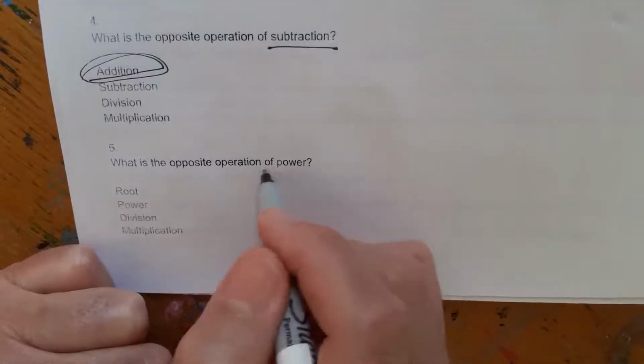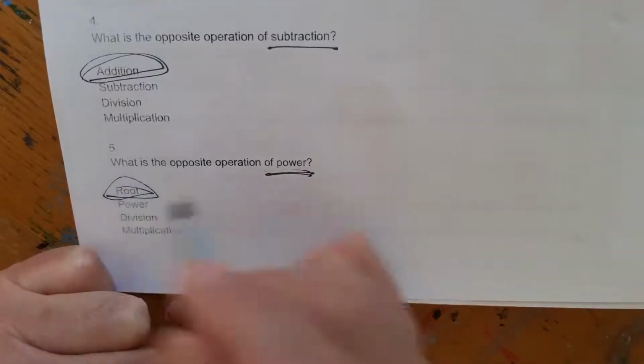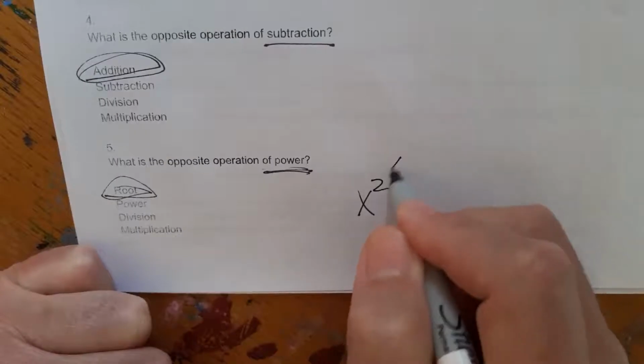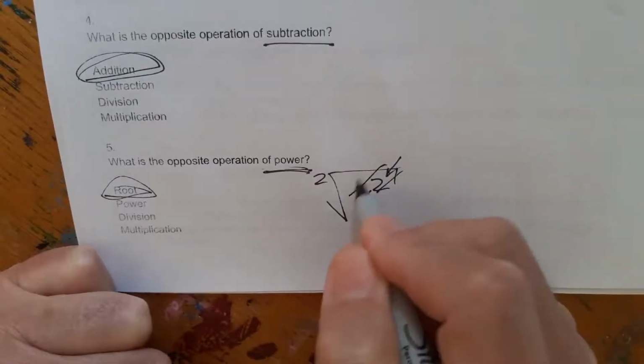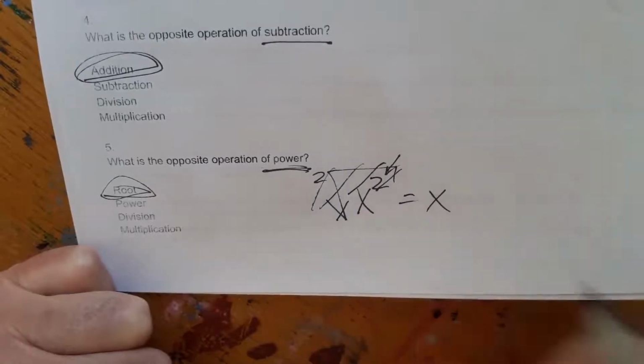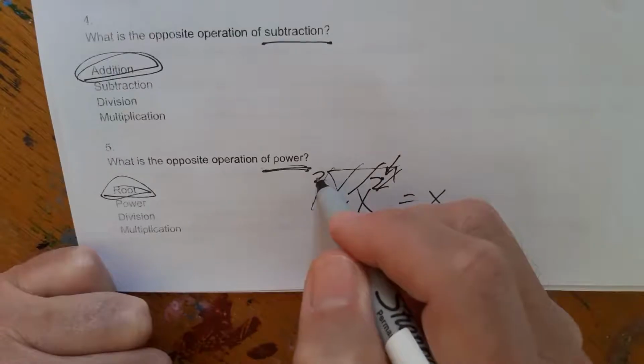What is the opposite operation of power? Root. So you have x squared, that's a power 2, but we can take a square root of it, a 2 root, and these will reverse each other, and now you have just the x. So that's a power, and that's a root. All right, what else they got?